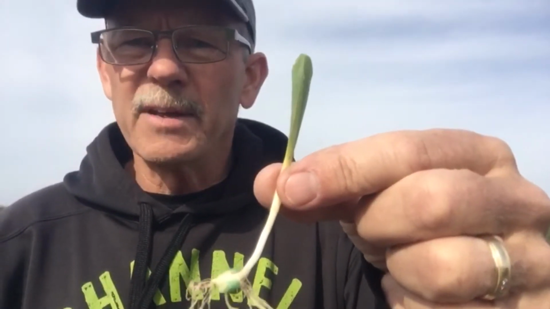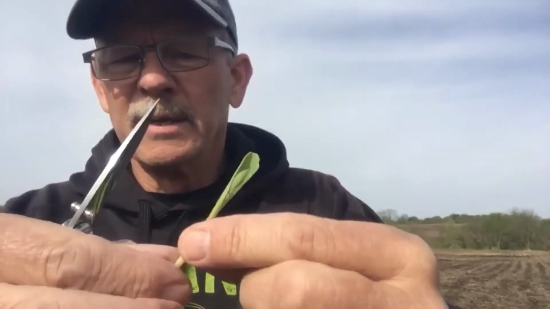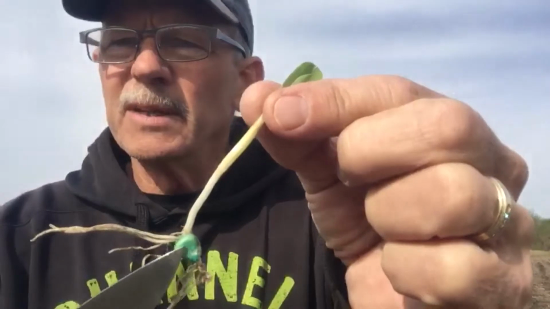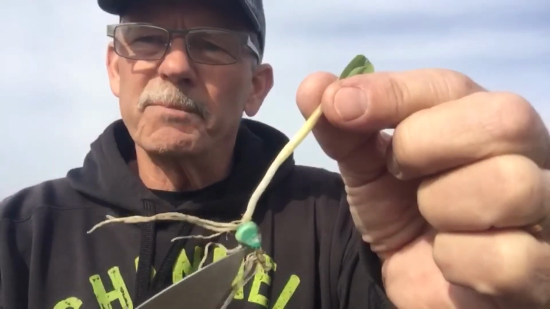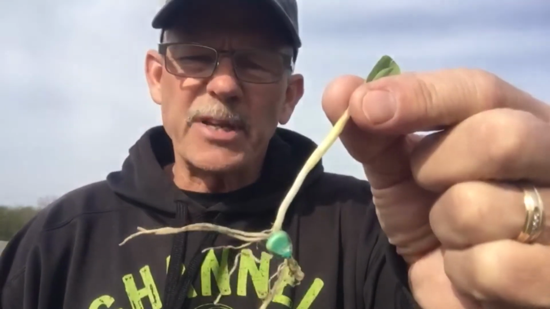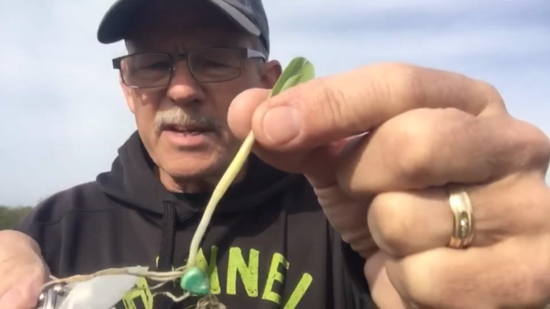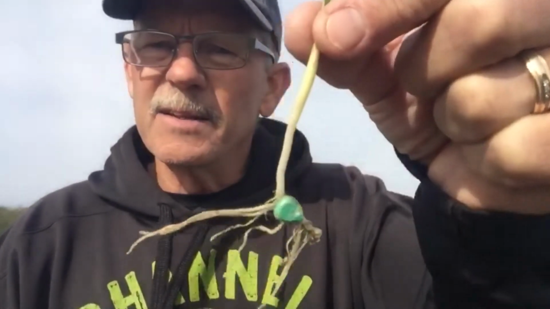So this plant, as you can see, is a one-leaf corn plant. Came up yesterday. And you can see the seed, and you can see the seed treatment, and you can see the color on it. Now keep in mind that about 5% of the seed down the row will be the refuge, and it'll be a different color. And you can see these roots that have come out of the seed.